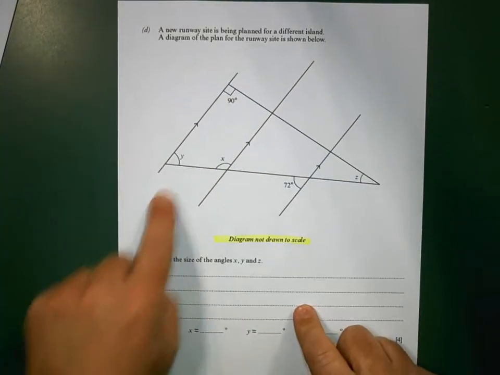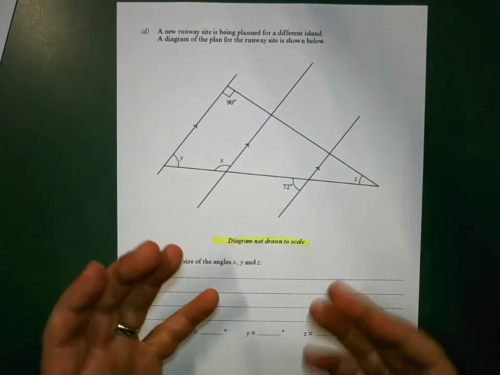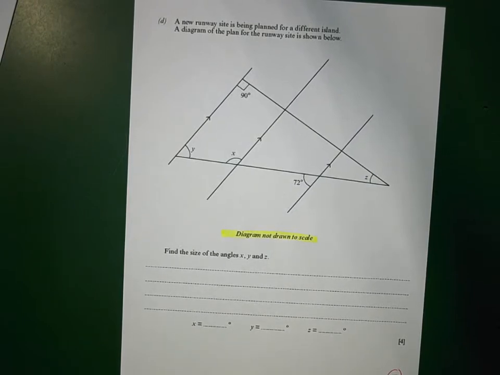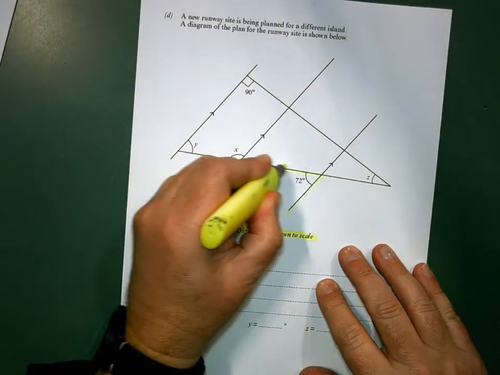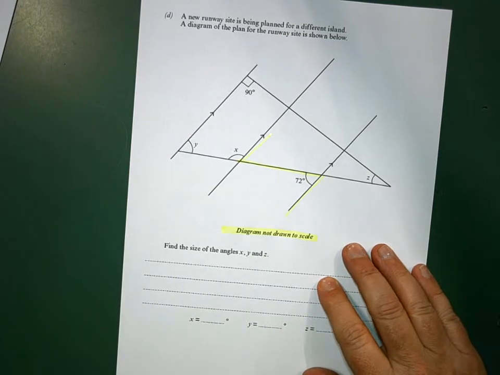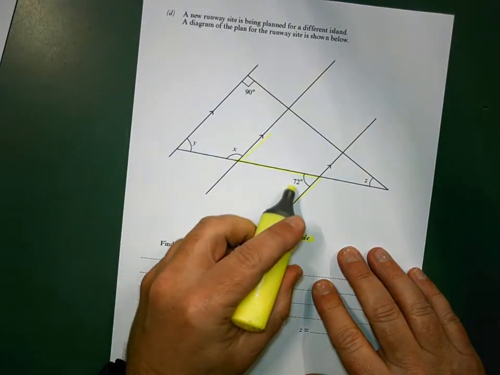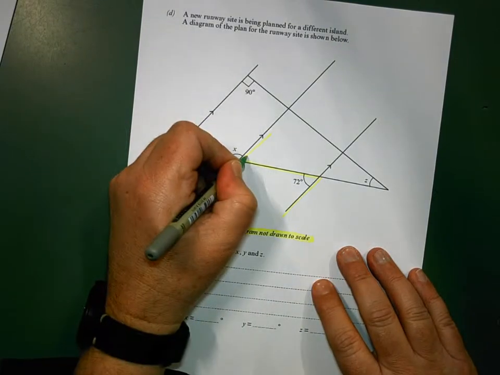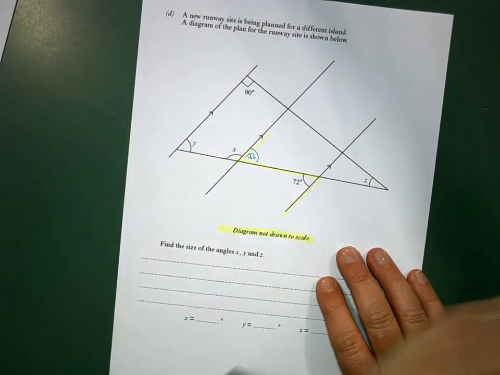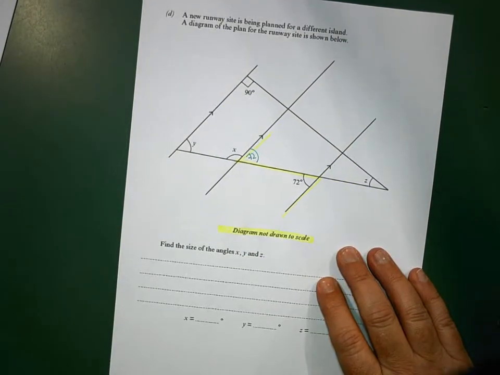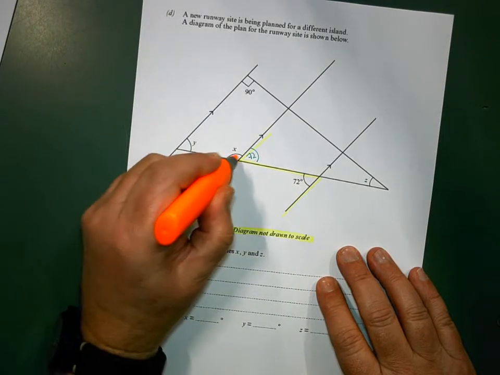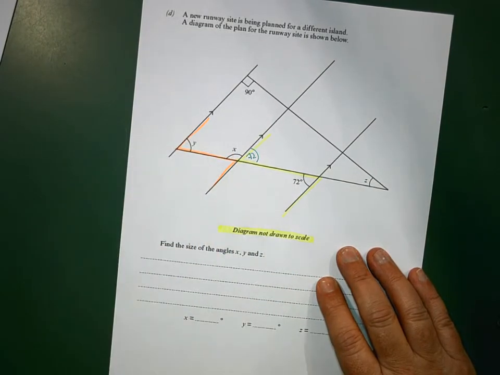Parallel lines means there are angle properties. You've got a triangle there and you've got parallel lines. With your parallel lines, the easiest ones to spot are the Z angles. Okay, so the Z angles are the ones that go like that. That's telling you if that's 72, that's 72 there as well. And then you've got another set of parallel lines here, so you've got more Z's there.